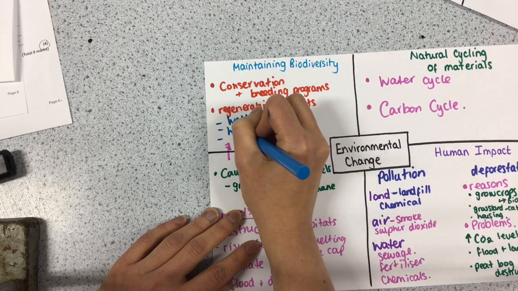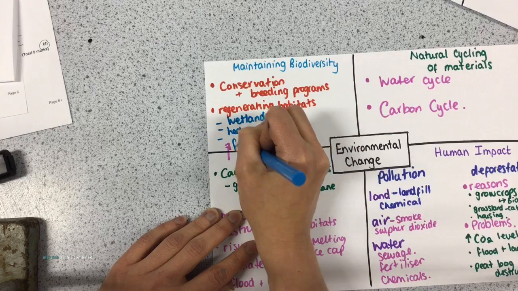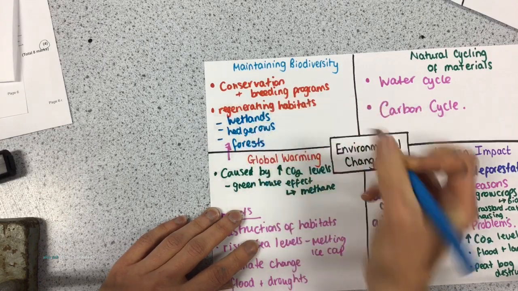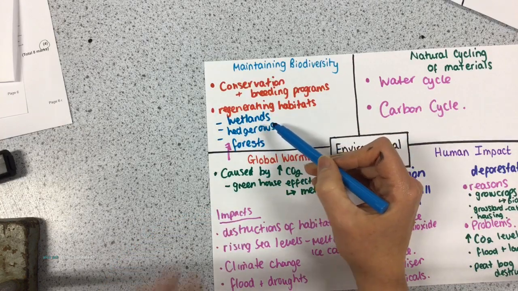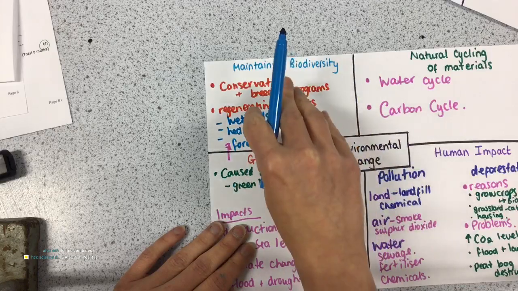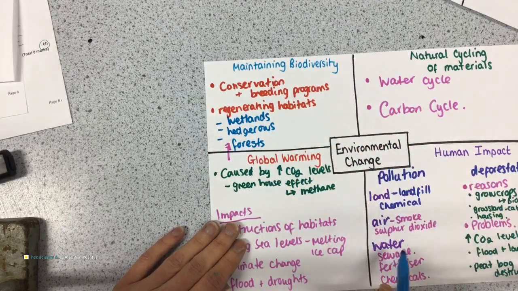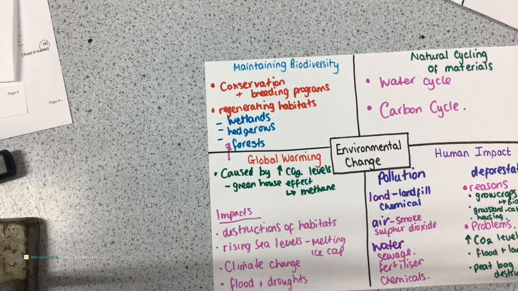hedgerows, and forests. Now, they can ask you about any animals that live in these environments: hedgerows, things like hedgehogs; wetlands, birds, marshlands. You don't have to have studied the exact animal, but you have to be able to apply your knowledge to that. So hopefully that's helped out a bit, Miss.